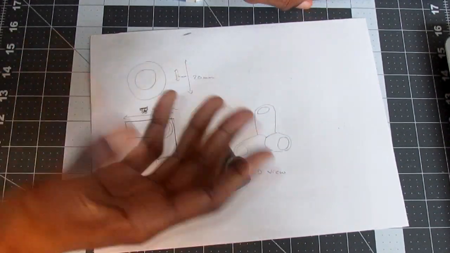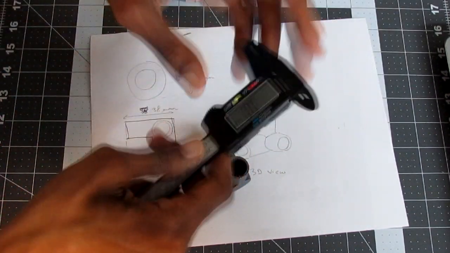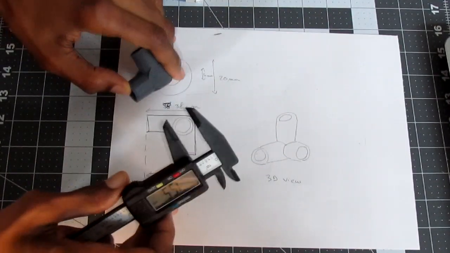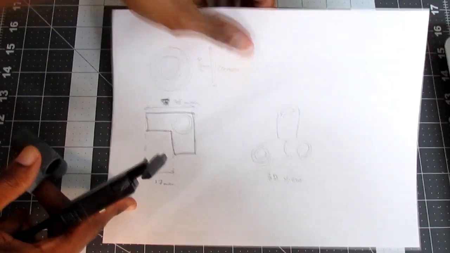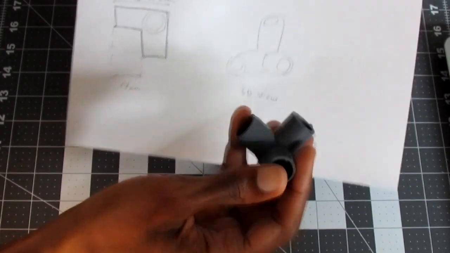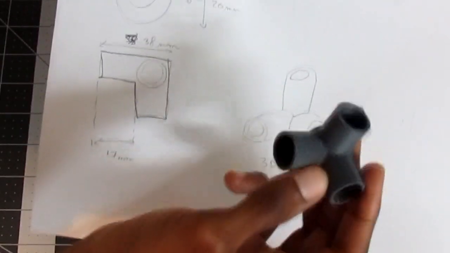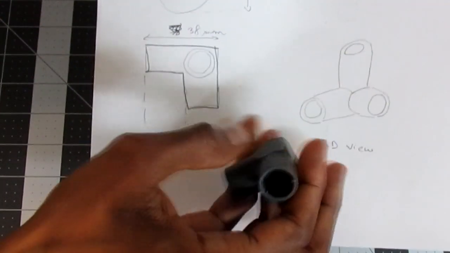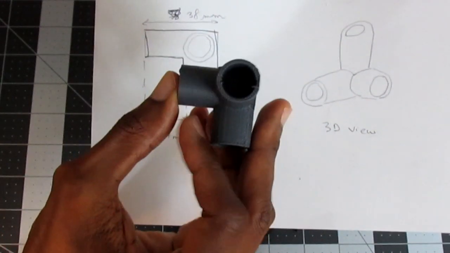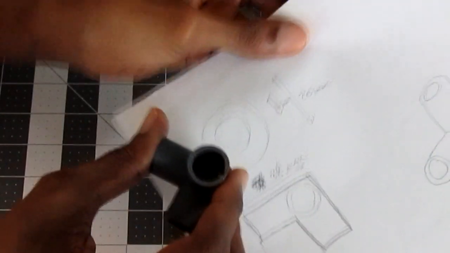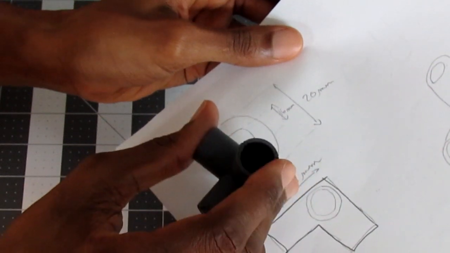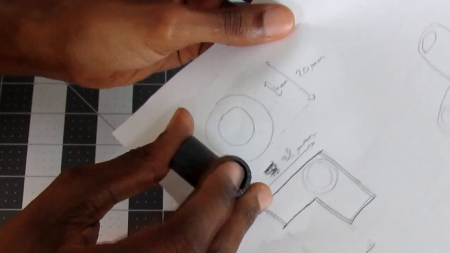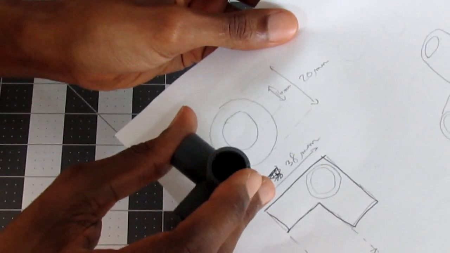And to do this, I had to take the other one and use the caliper to measure it. So here I have a schematic of what I did. We got a 3D view here. It comes like this, so you can see it, and you can see it like this. It goes to 38 millimeters here, 70 millimeters here. And when you look at it like this, the diameter is 20 millimeters. It's like 10 millimeters for the radius. And the inside hole is like 16 millimeters.